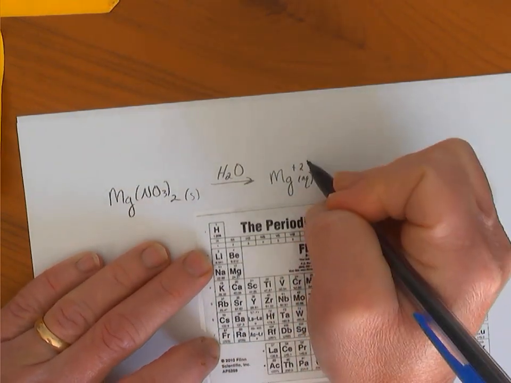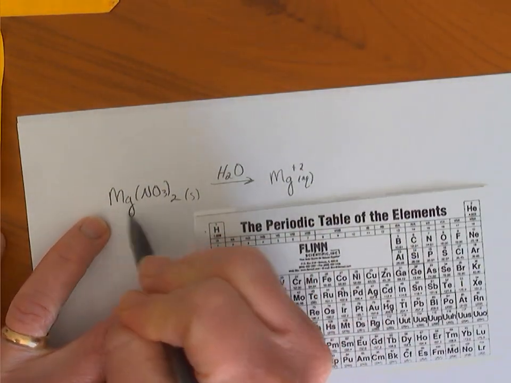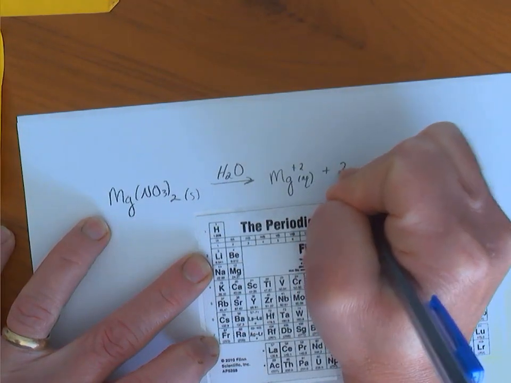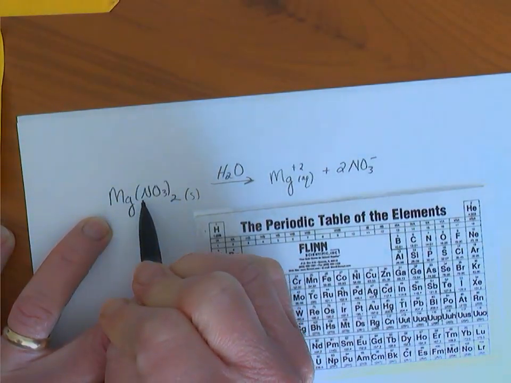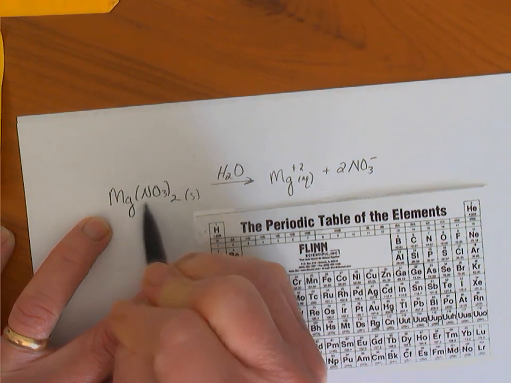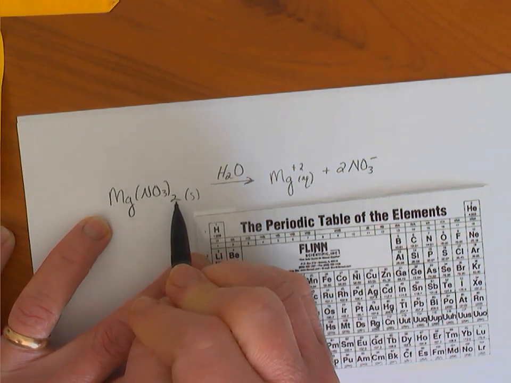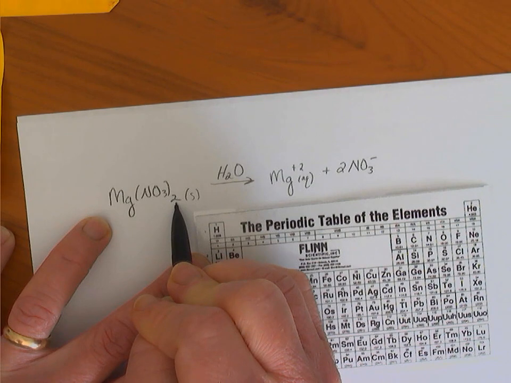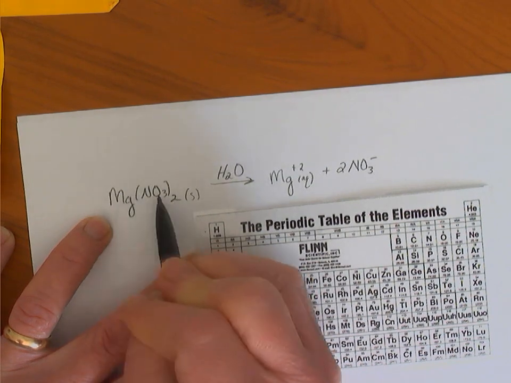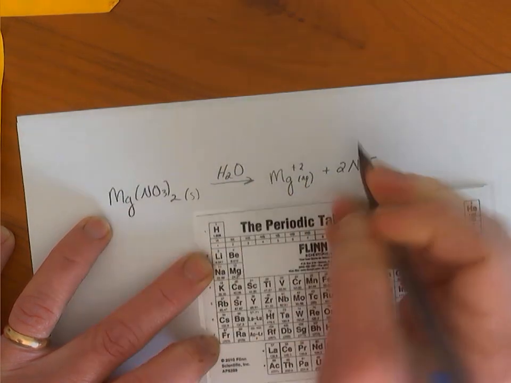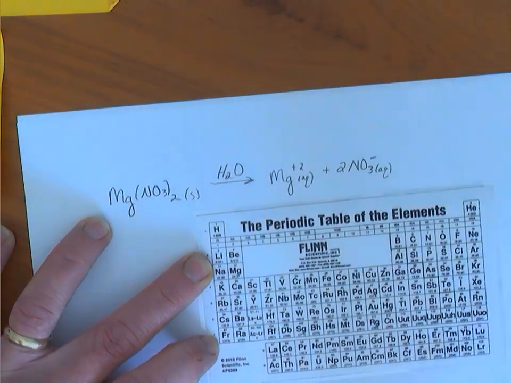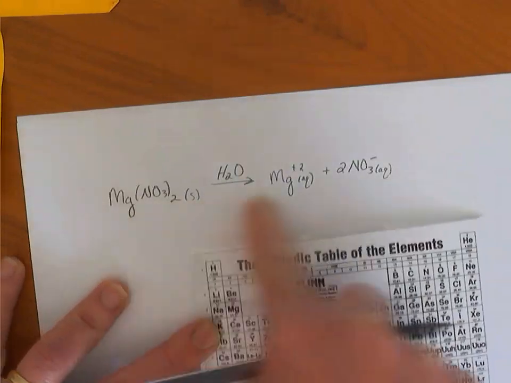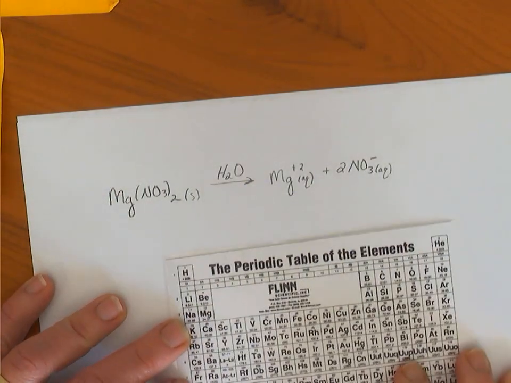For every one of these, I get 2 nitrate ions. Here we have more than one polyatomic ion, so that is indicated with parentheses and a 2 on the outside. That becomes the ratio. I need 2 nitrates to balance the +2 of my magnesium to yield a neutral compound. This would be the dissociation equation.